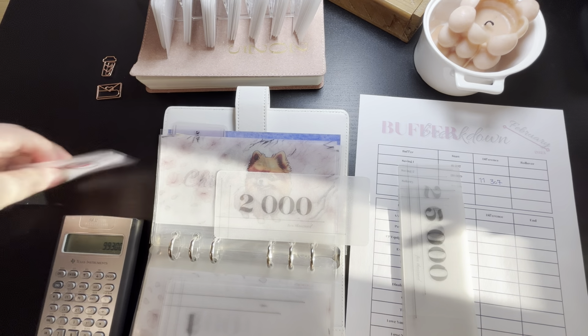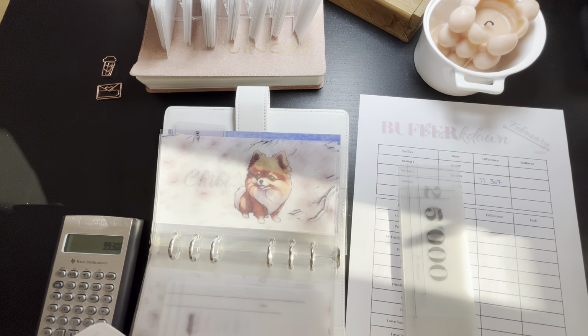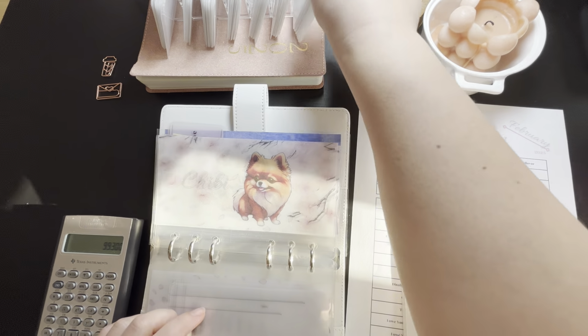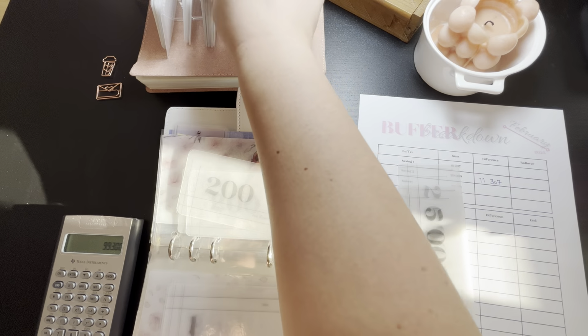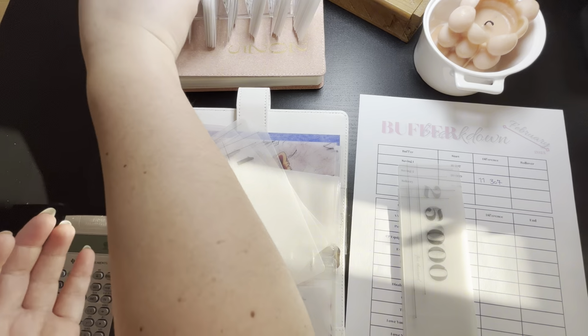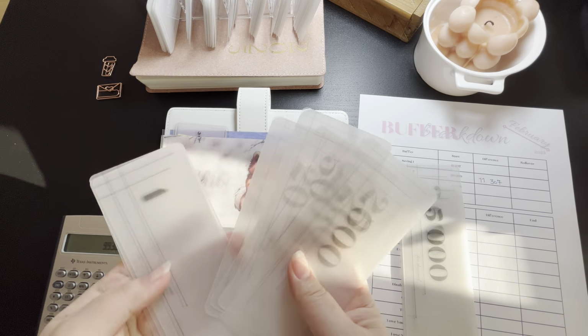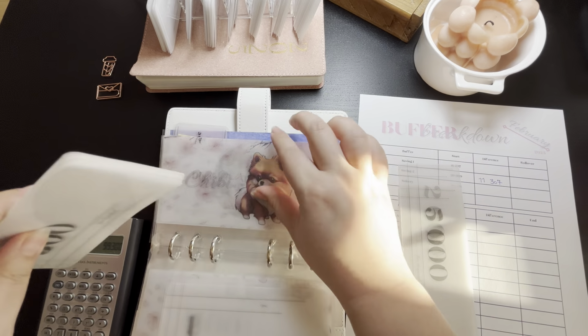For once I was able to calculate it, so I'll remove this and then get out, so 993.